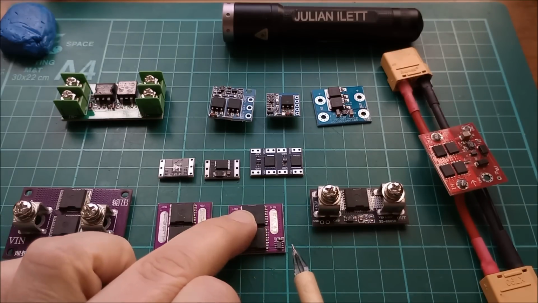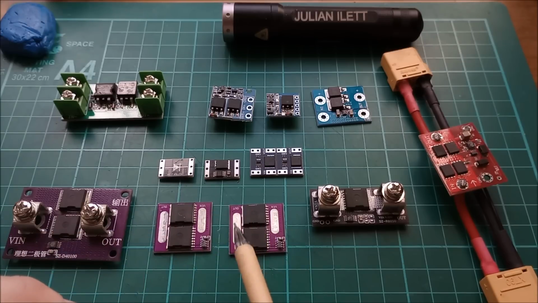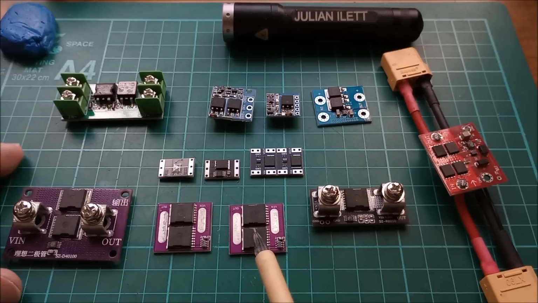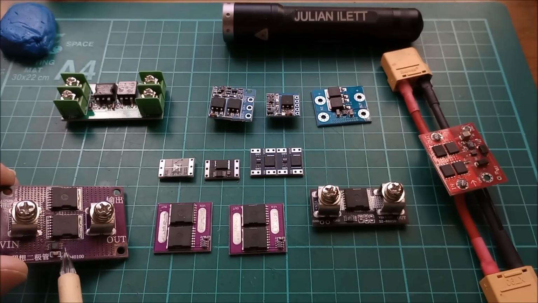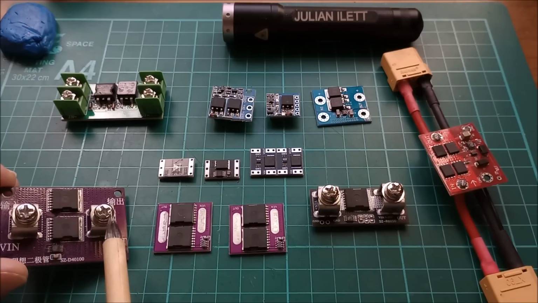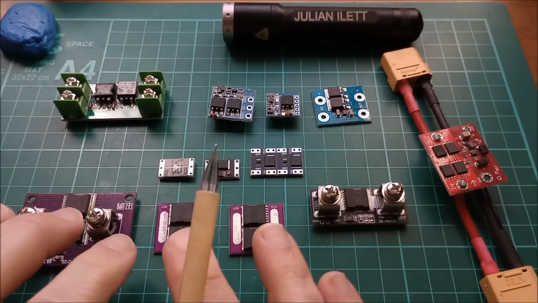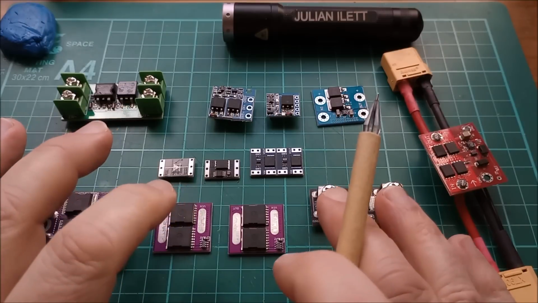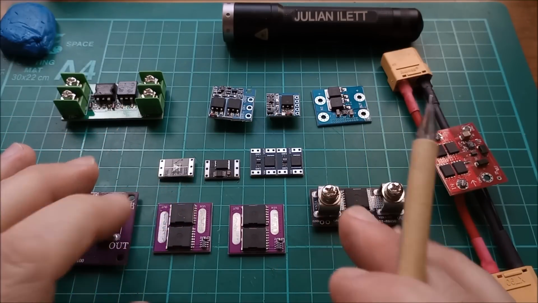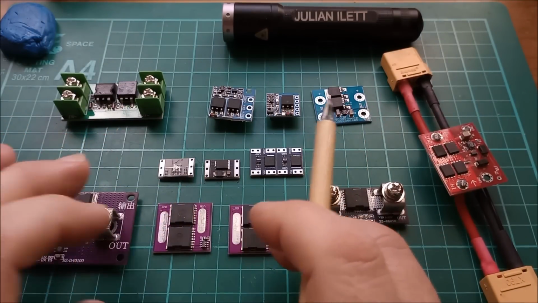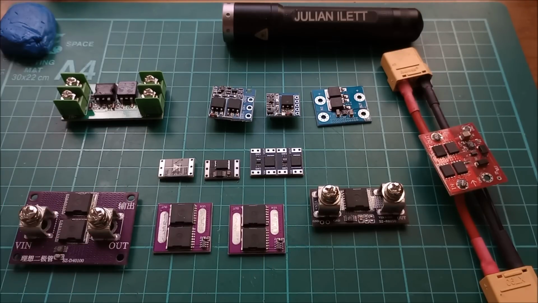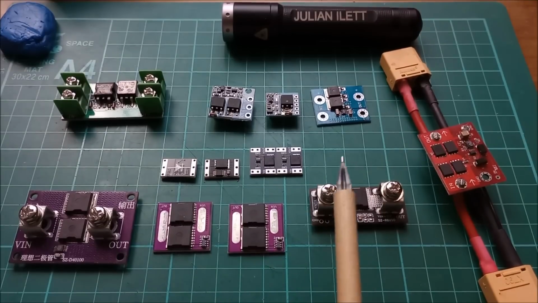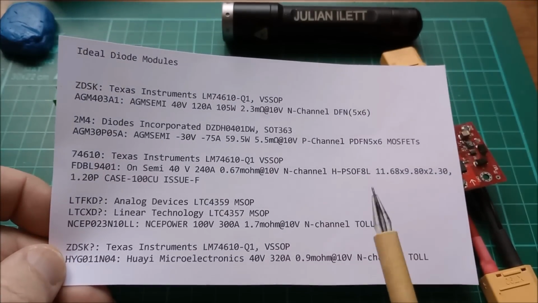This has a very low on resistance of around 1 milliohm, and this one is the same with the same controller chip, but it just has these high current connectors. I've got a feeling these are rated for 60 amps, but I'm just going to print out my little set of notes and then I'll go through what the controller chips are, what the MOSFETs are, and what the specs are. So data relating to these modules, I've got this list.